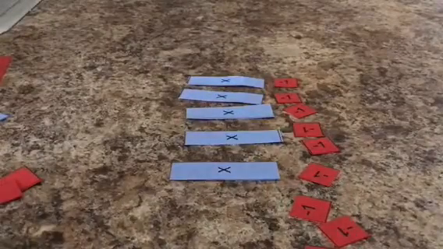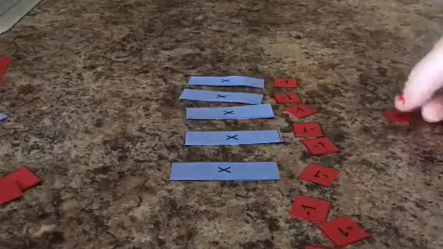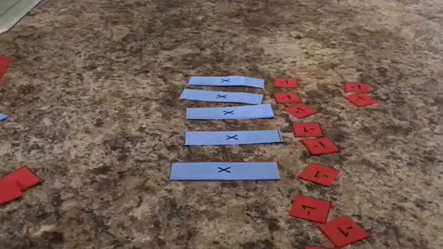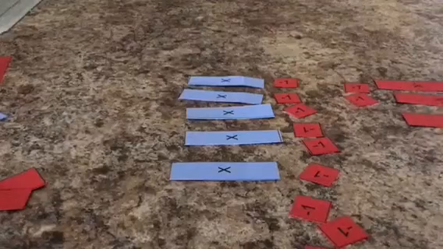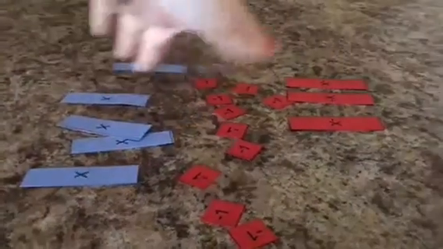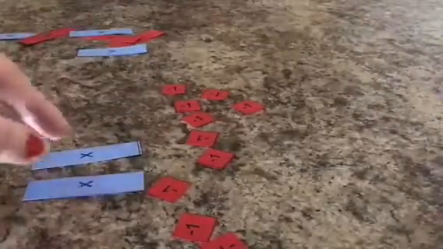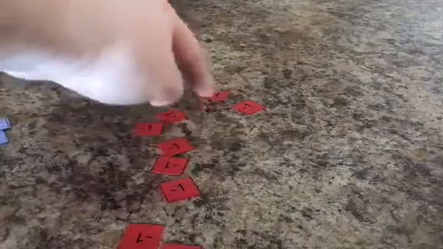minus 2 and then minus 3x. So we have 1, 2, and 3. Whoops, move this over here. Okay, just like the other one before, we can have our x's zero out. So we have 3 pairs of those. And what we're left with is 2x minus 1, 2, 3, 4, 5, 6, 7, 8, 9, 10, and 11. So it would be 2x minus 11.